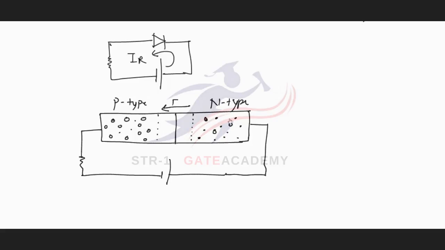This was the junction field, and this will be the applied electric field. Both are in same direction, therefore the effect of both will be addition of both on charge carriers. So these holes will move from N side to P side, while these electrons will move from P side to N side.